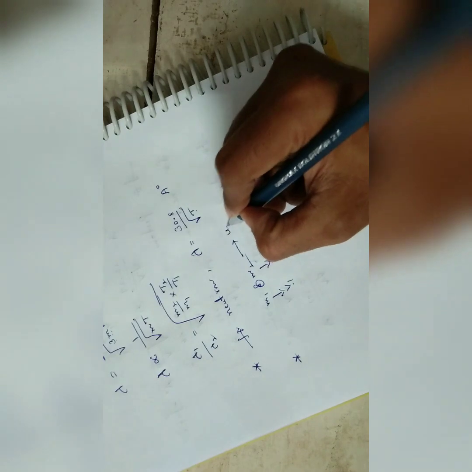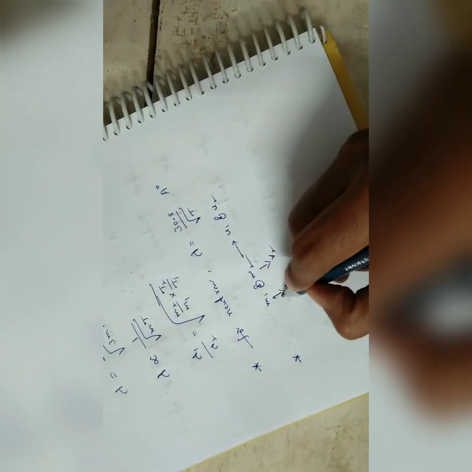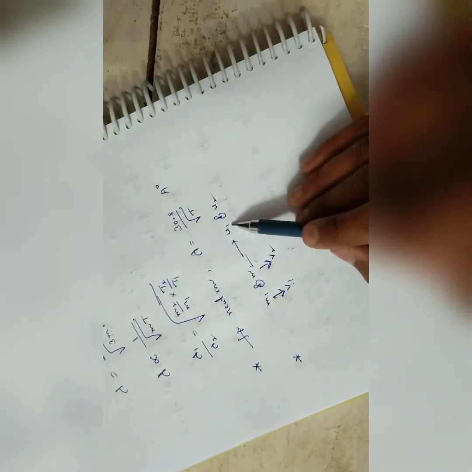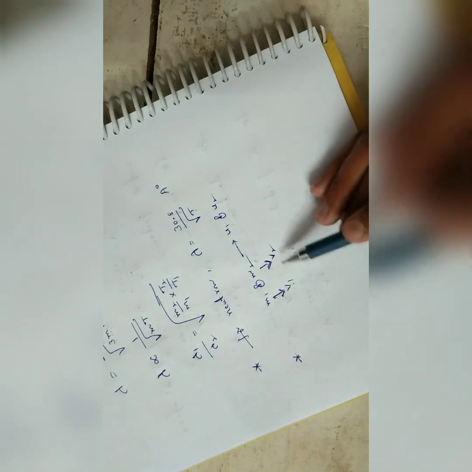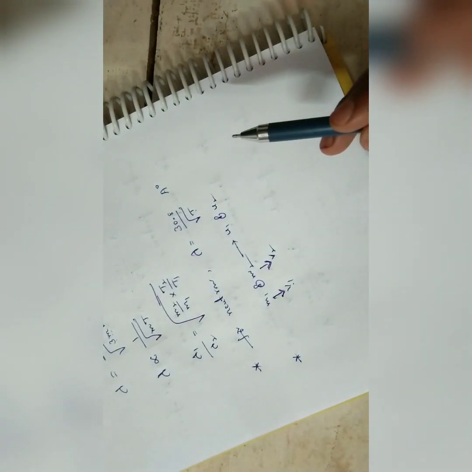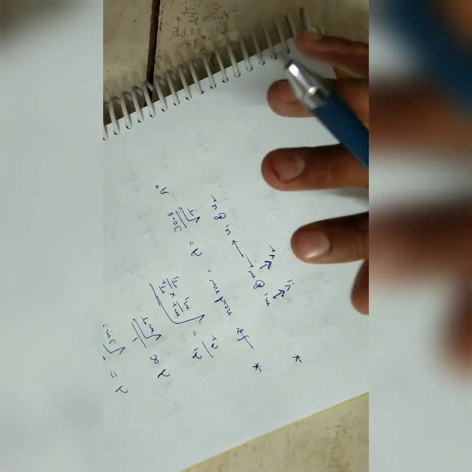Initially these two are moving with initial velocities u1 and u2. Collision takes place. After collision, these two attain the velocities v1 and v2. Very simple: initial velocities are u1 and u2, final velocities are v1 and v2, before collision and after collision. Now here we are taking the concept of the ratio of de Broglie wavelengths.